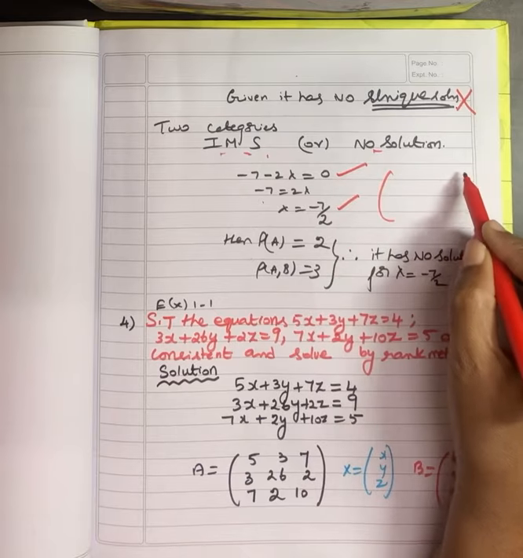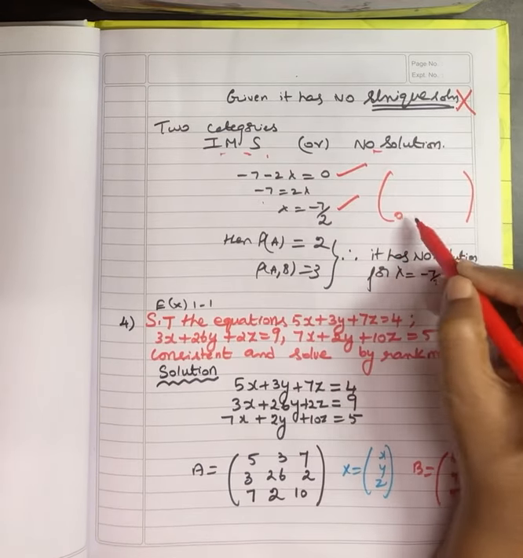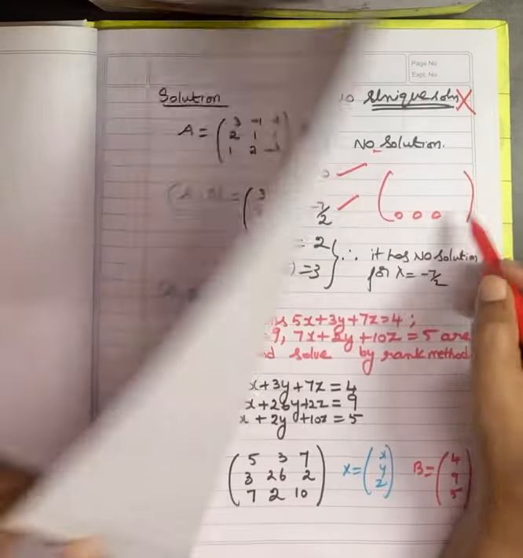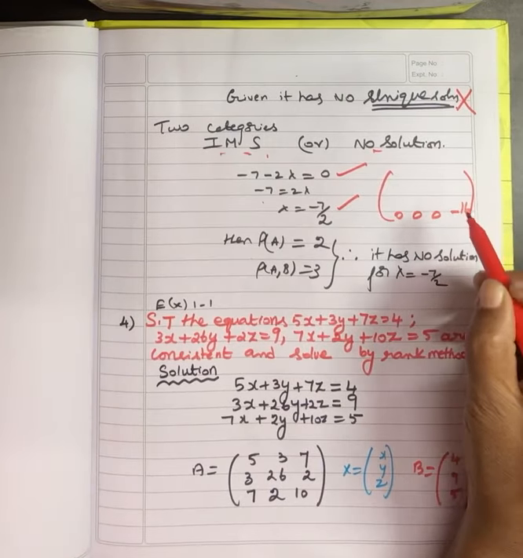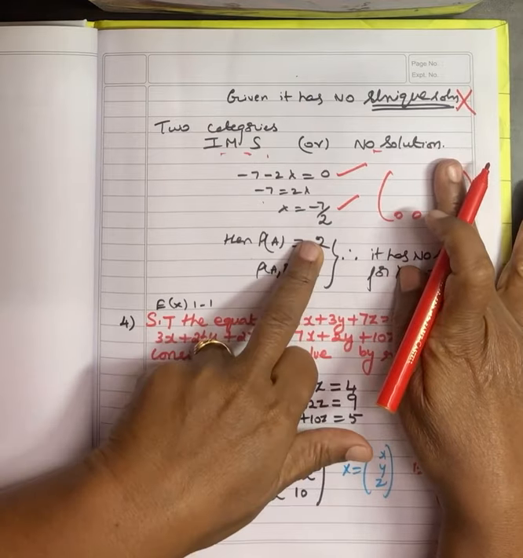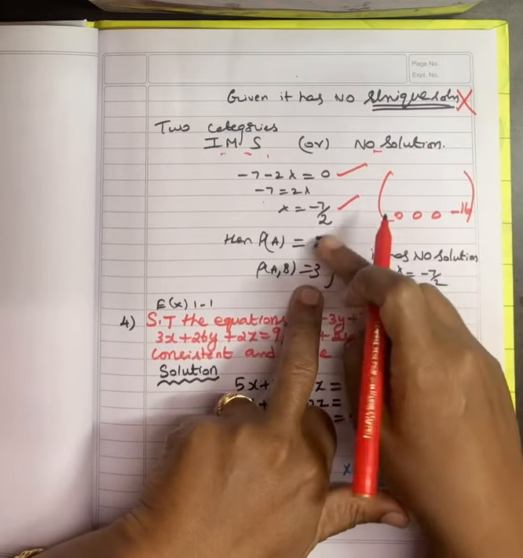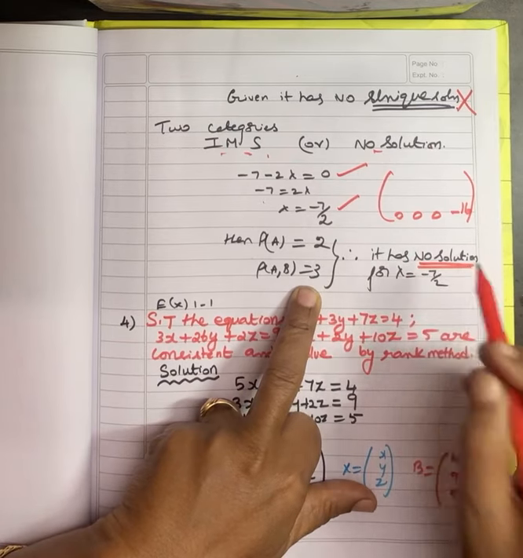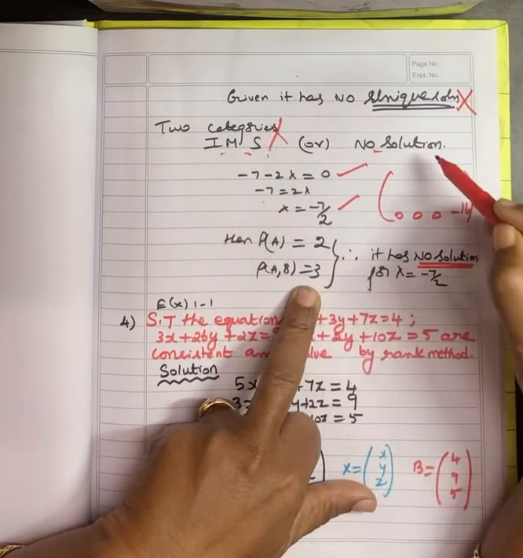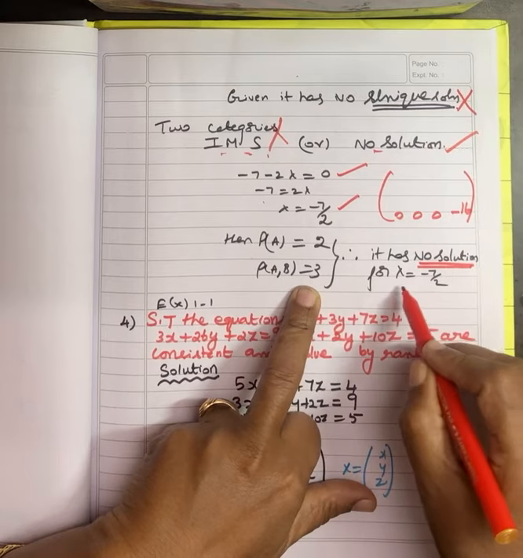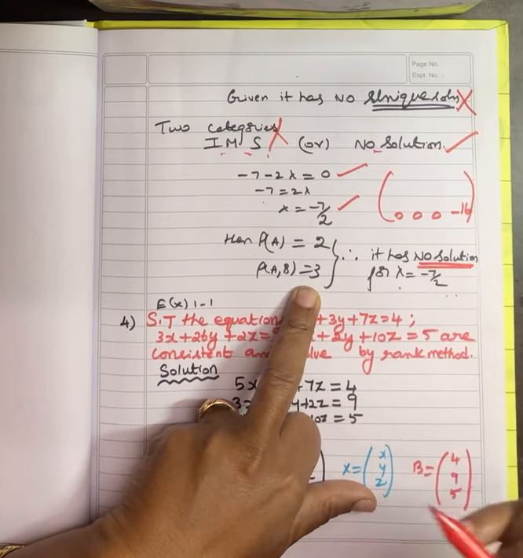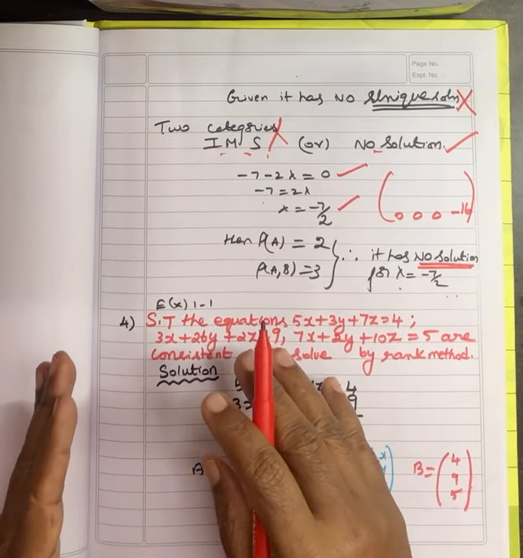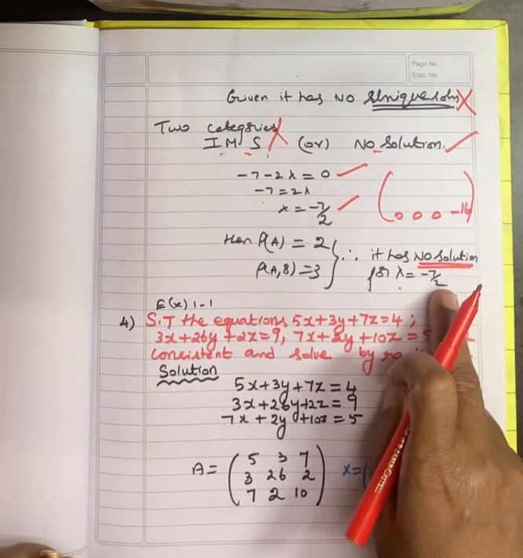So what does my last row become? This is 0. This is 0. This is 0. This is minus 16. Rank of A is 2. Rank of AB is 3. Both are not equal. So both are not equal means it has no solution. So this is not possible. So no solution for lambda equal to minus 7 by 2. So you have to know the rules thoroughly, then only you can solve the problem.